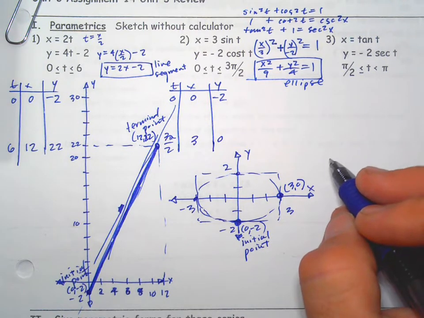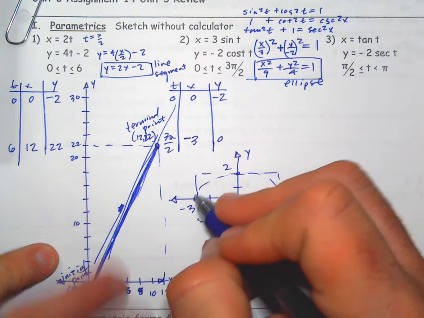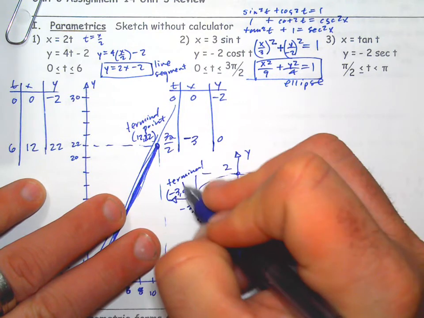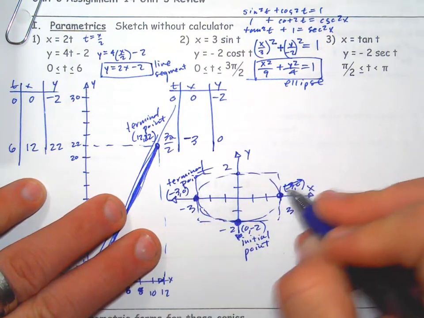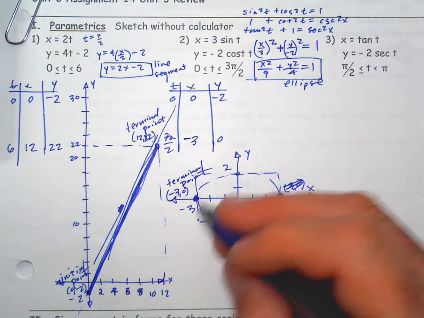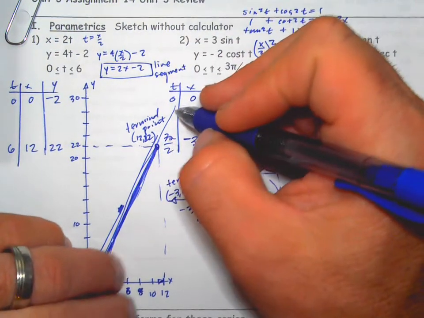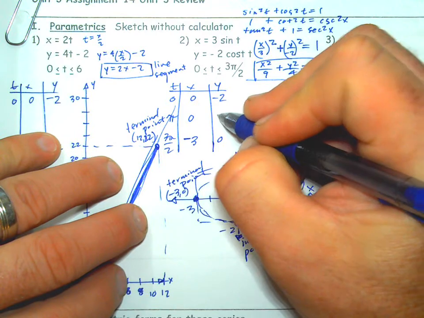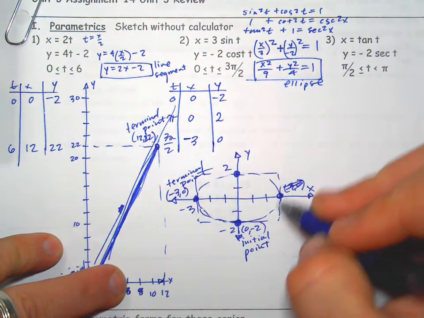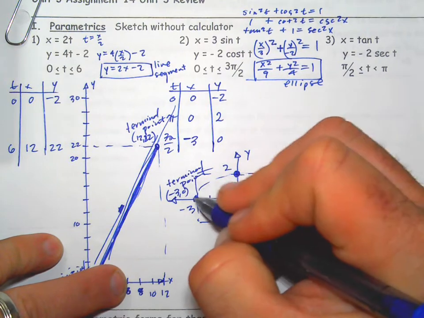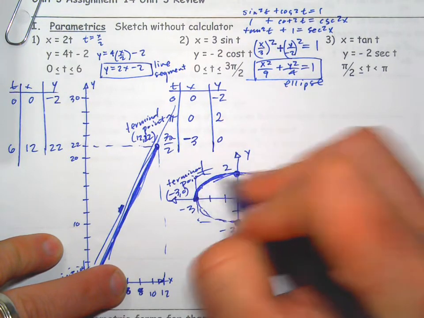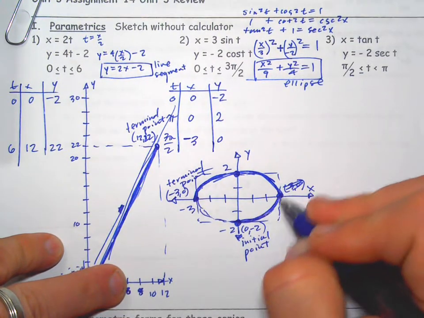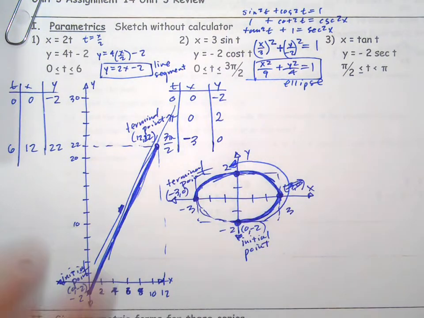Oh, wait. Did I do that right? Oh, it should be -3, 0. Now, which way does it go? Does it go around this way? Does it go this way? Easiest way to find out is just plug another value in. Pi is nice. It's going to be 0, +2. So definitely goes up there. So it starts here and goes around the long way. Darken that in. Draw an arrow to show the direction. There you go.